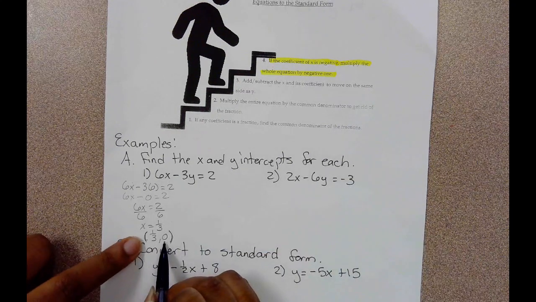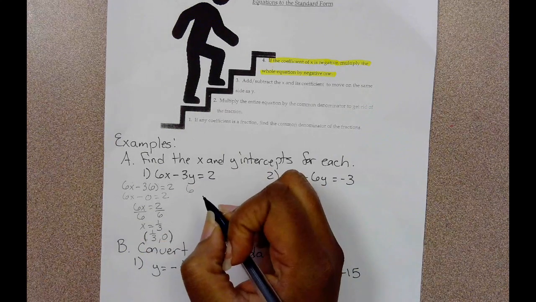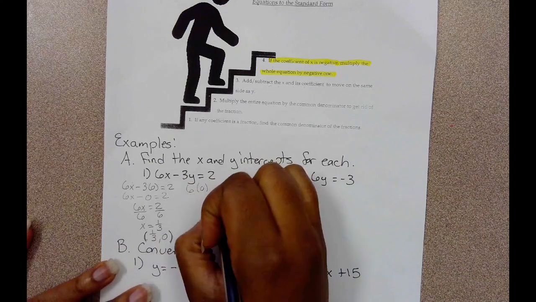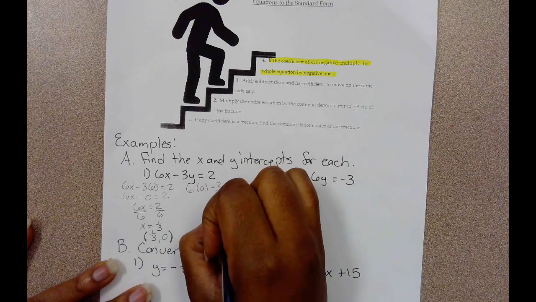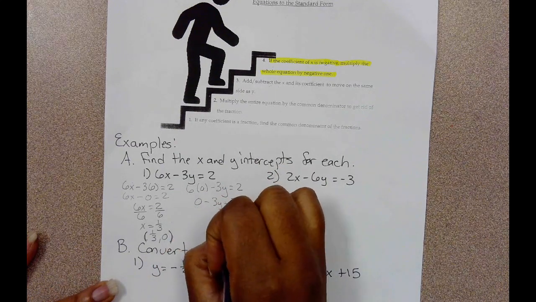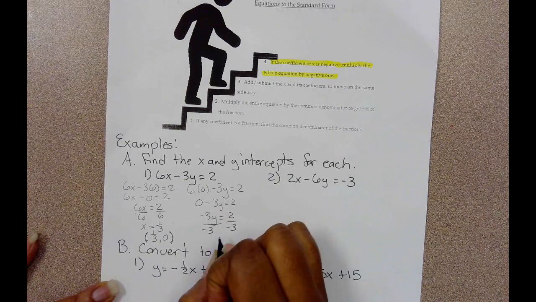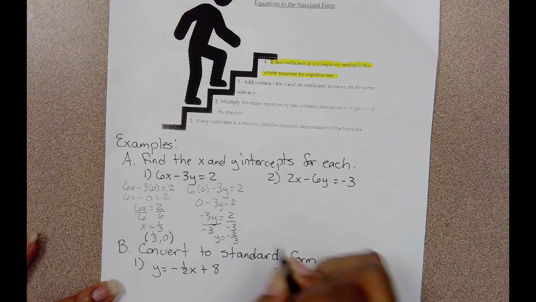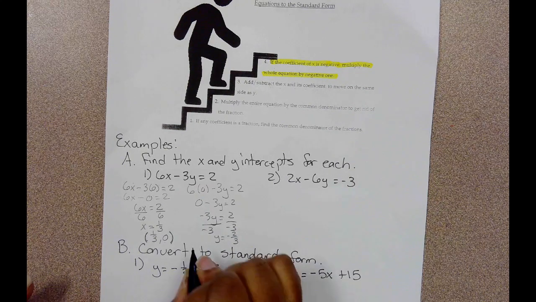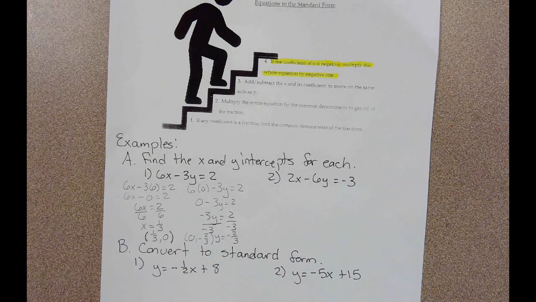So I have my x-intercept now. Now I need to solve for my y-intercept. Just like my notes said, I'm going to replace x this time with 0 and solve for y. So that's 0 minus 3y equals 2. That's negative 3y equals 2. I'm dividing both sides by negative 3, and I have y equals negative 2/3. But that is not my answer. My answer is 0, negative 2/3. So that is how you find your x and y intercepts.